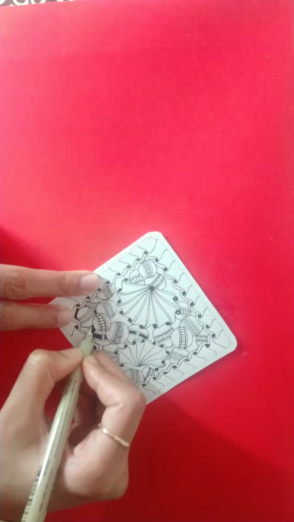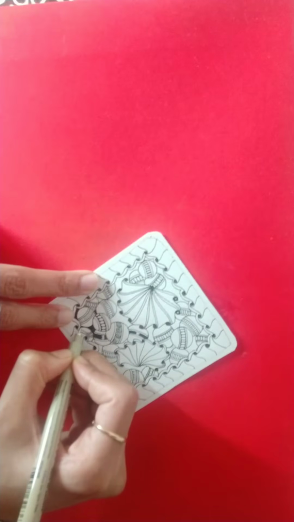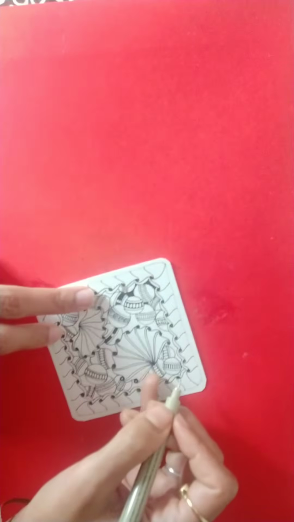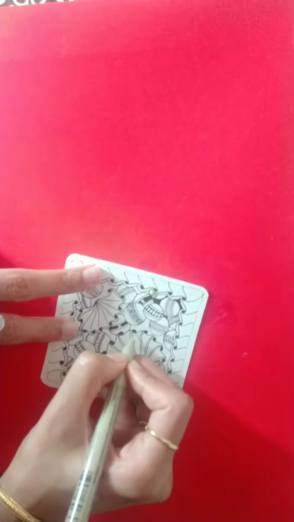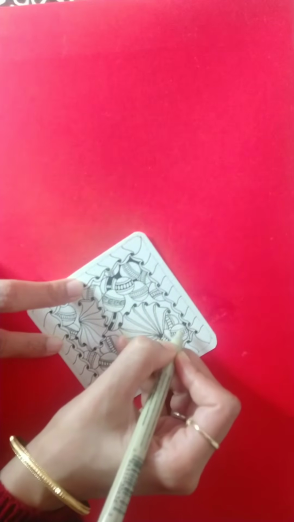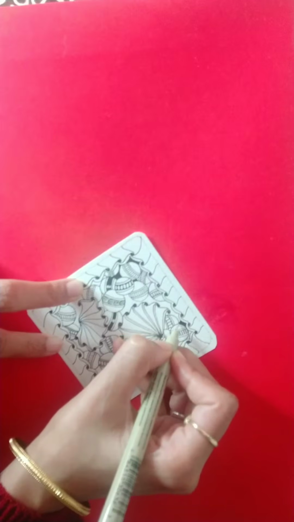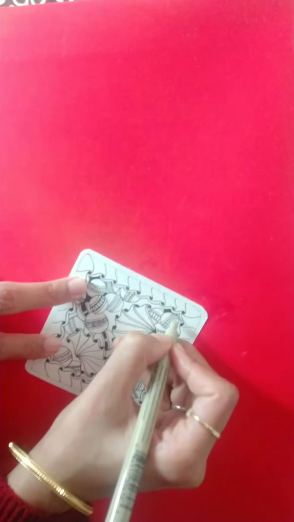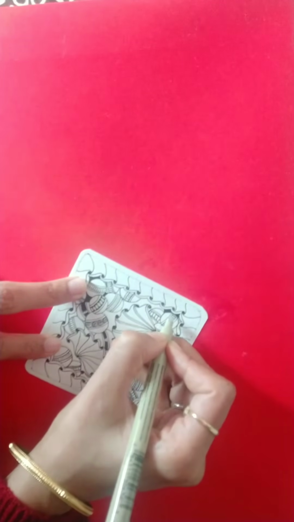So I am going to ink it, right? So the small little portions left here and there, between the jetties and between the angelfish, just ink it, right?